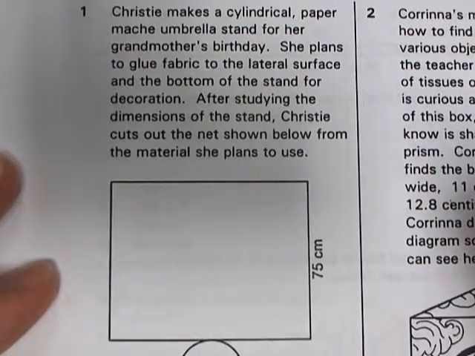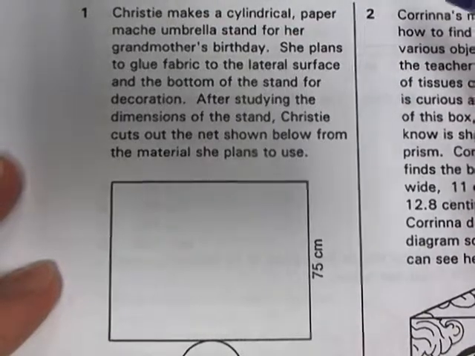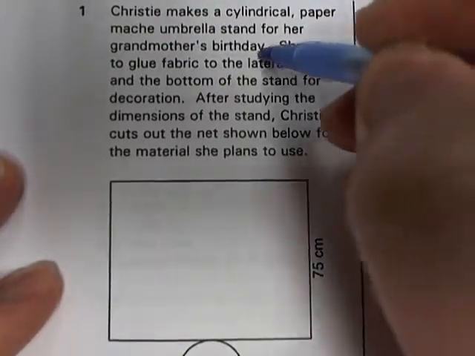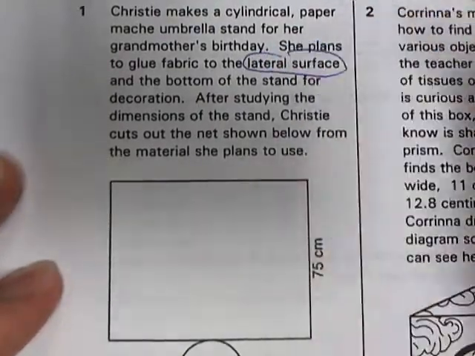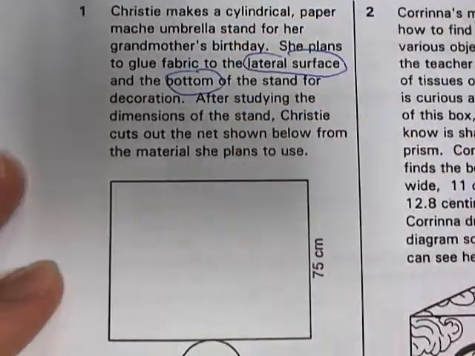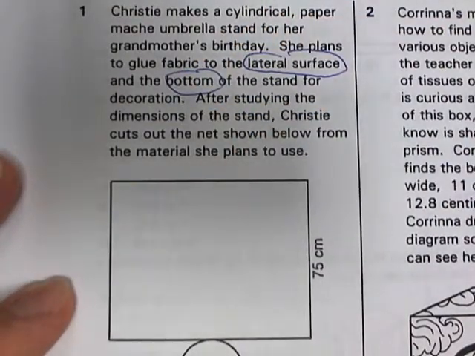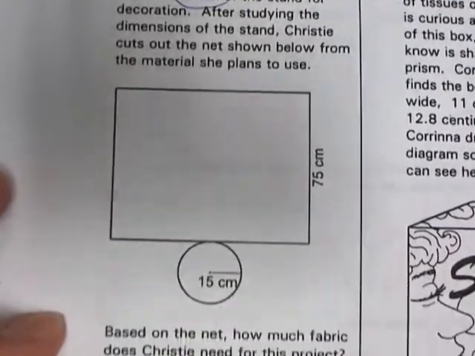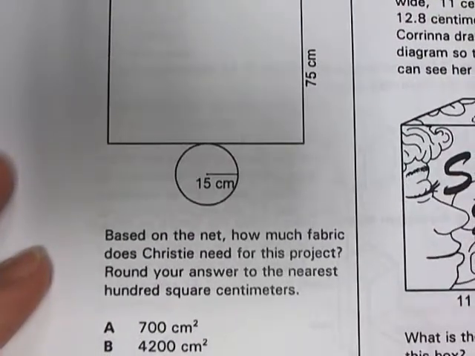Number one, Christy makes a cylindrical paper mache umbrella stand for her grandmother's birthday. She plans to glue fabric to the lateral surface and the bottom of the stand for decoration. After studying the dimensions of the stand, Christy cuts out the net shown below from the material she plans to use. Based on the net, how much fabric does Christy need for this project? Round your answer to the nearest 100 square centimeters.